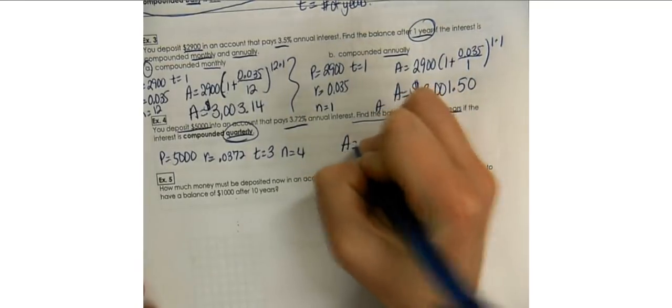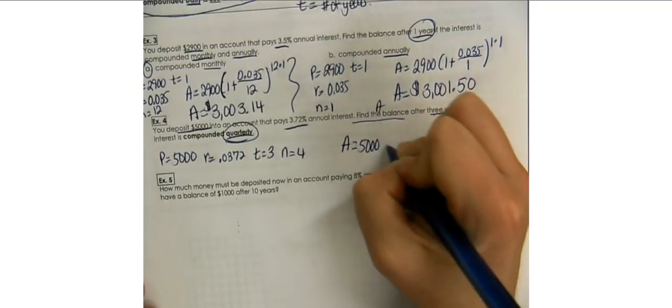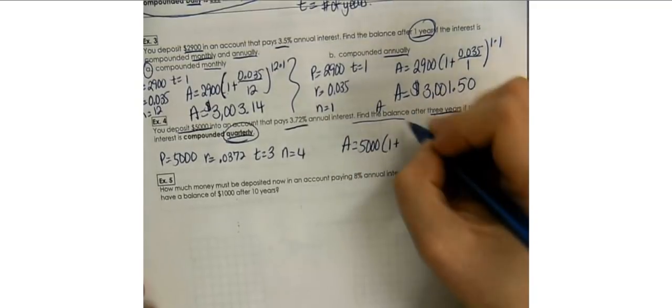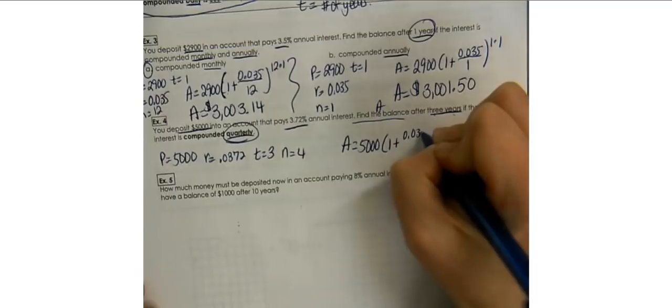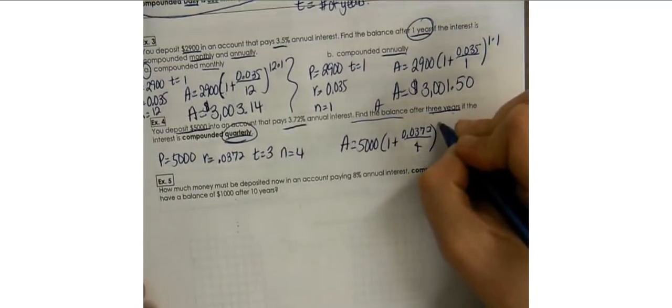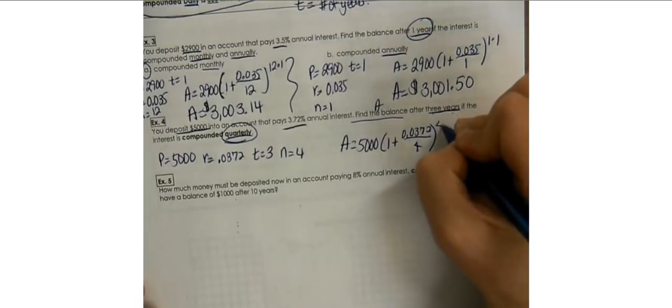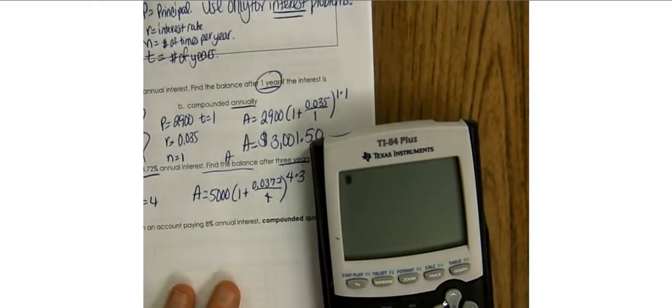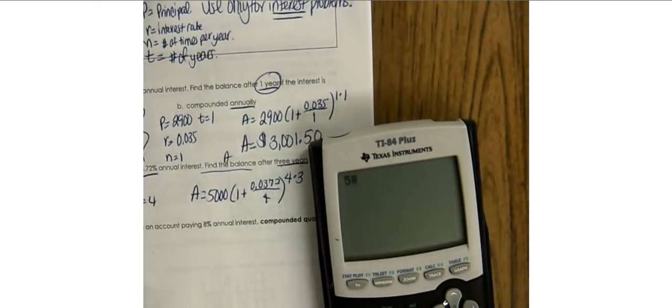So A is going to be equal to 5,000 times 1 plus R, which is 0.0372, divided by N, which is 4, raised to the N times T power. So that's 4 times 3 power. And I can put that into my calculator exactly as I see it, maybe clean it up a little bit if you want. So I'm going to write 5,000 times 1 plus parentheses 0.0372 divided by 4.